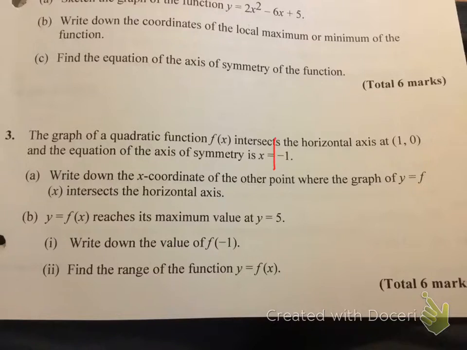Let's see if I can move this down. It says the graph of a quadratic function intersects the horizontal axis at 1, 0. So I know I have a point at 1, 0. The equation of the axis of symmetry is x equals negative 1.